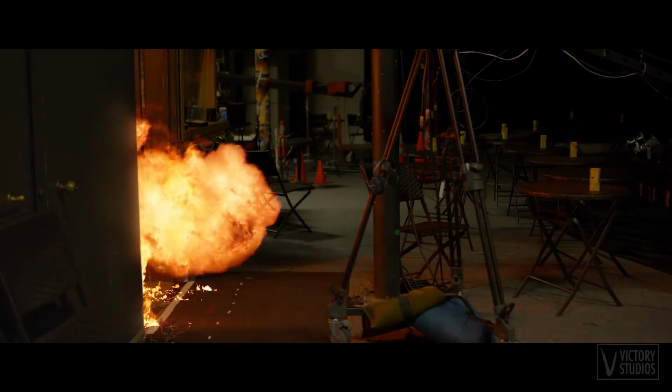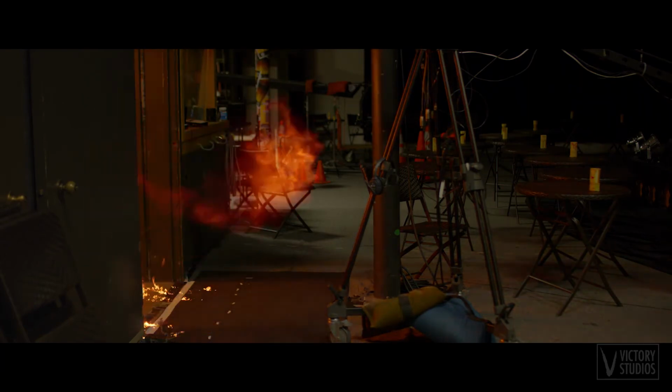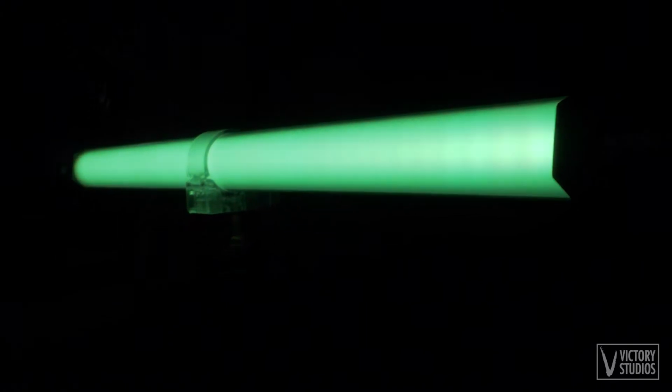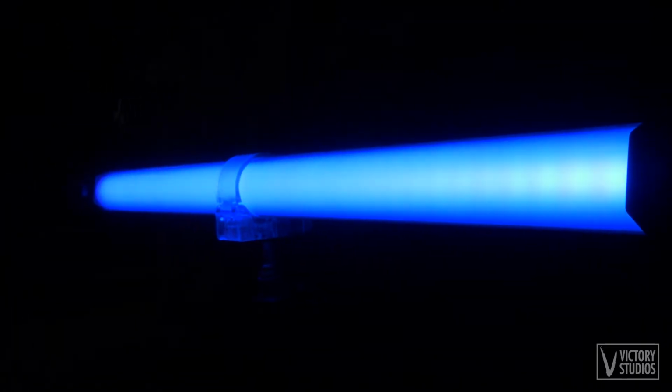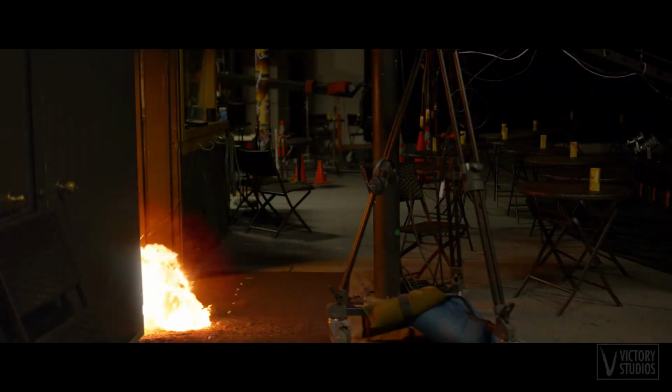Here's the same shot, but with a real light source augmenting the digital explosion. To do this, we're using Pavo tubes because they have full RGB color and dimming control, and they can run on battery, which makes them easy to wave through the air to achieve a realistic explosion effect.